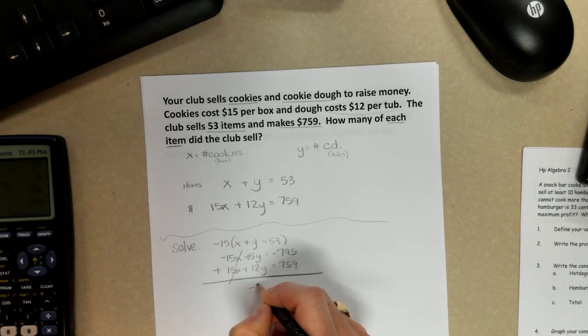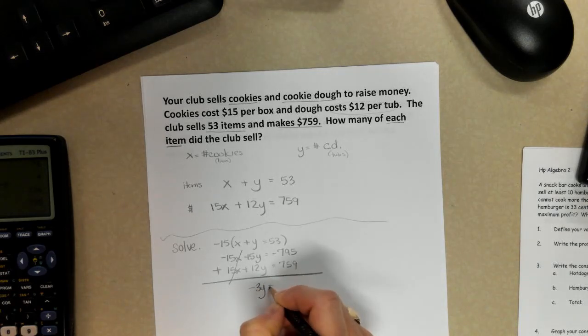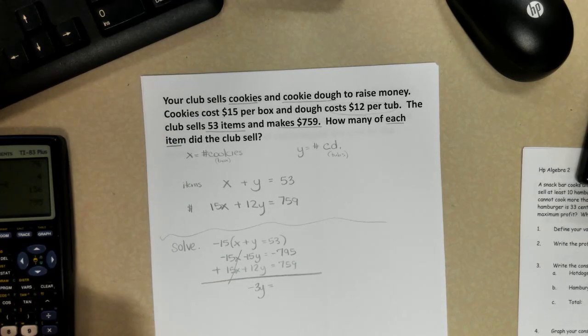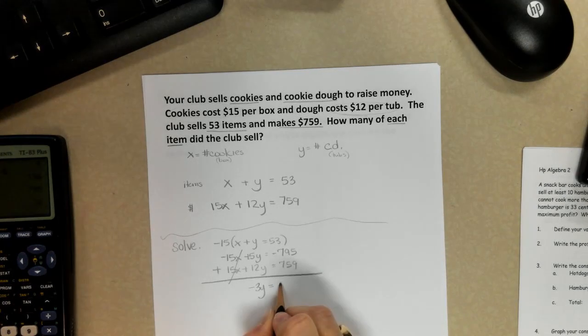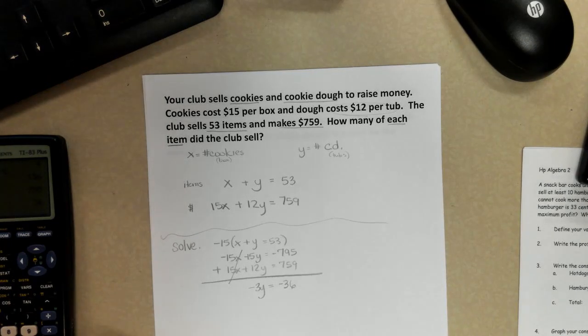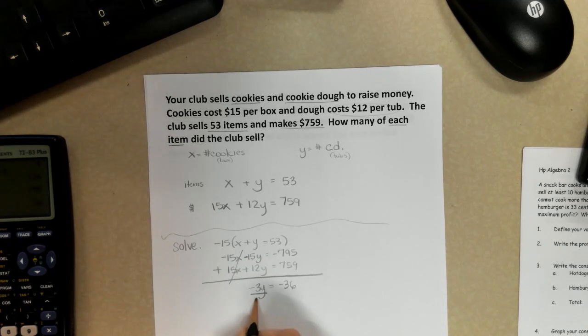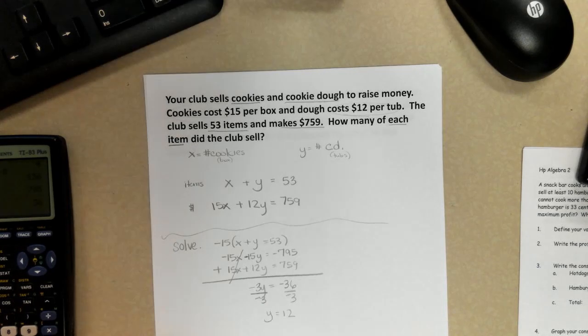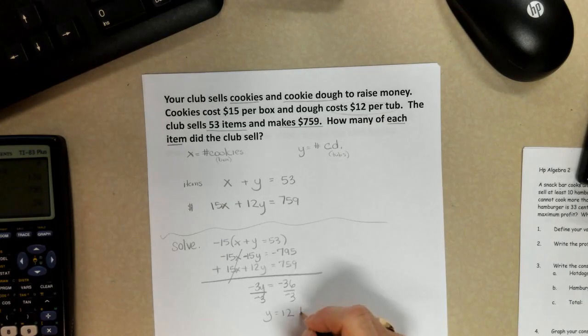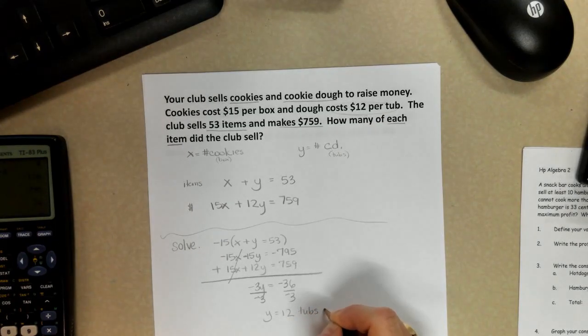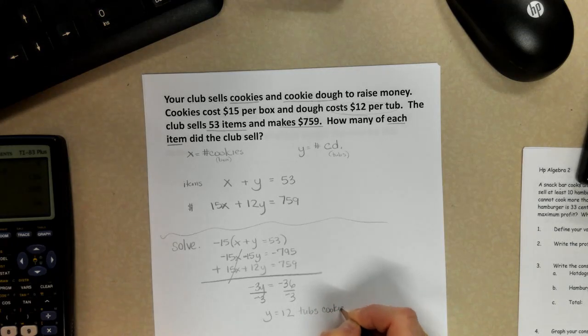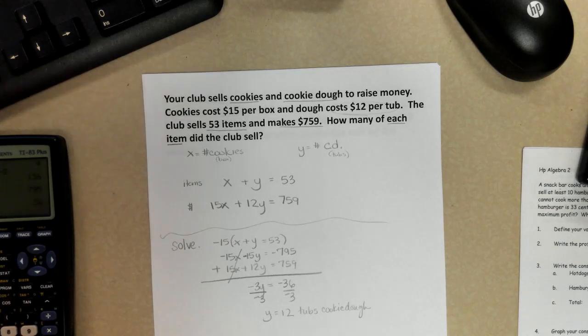I will get negative 3y equals negative 36. Remember, that was a negative there. Divide by negative 3, so y equals 12. So that means 12 tubs of cookie dough. Since we're in the land of word problems, let's label our units on our answers.